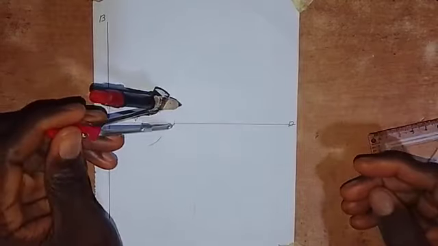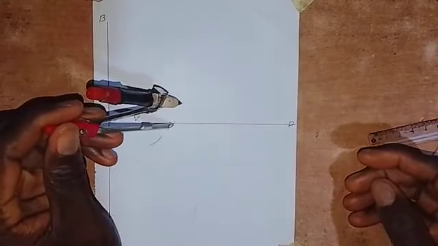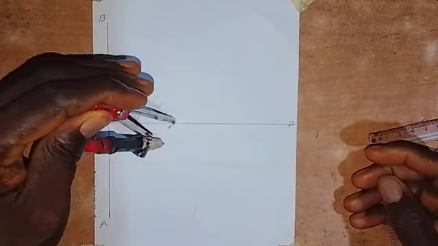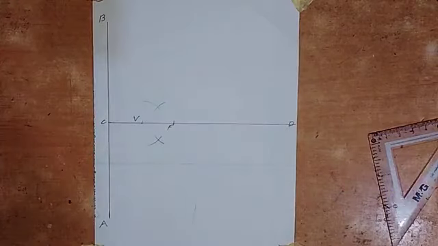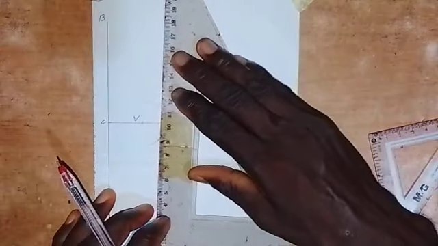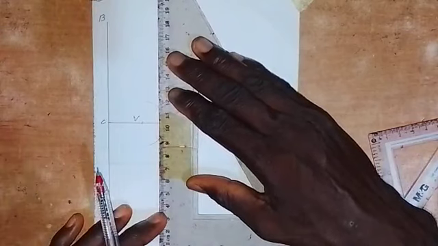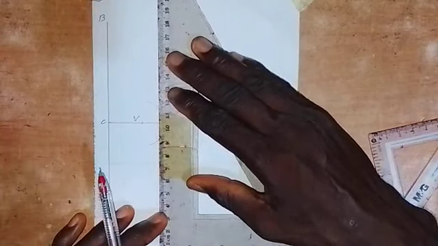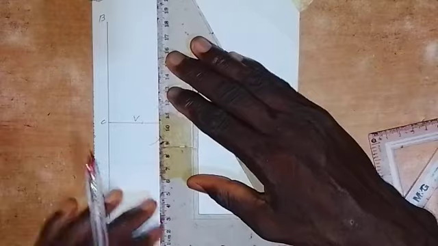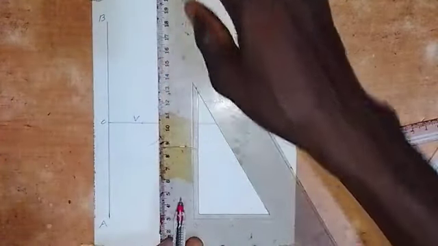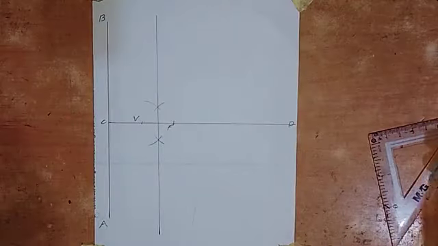Then I put the pin here at F with the same radius, draw an arc up and draw an arc down. So I'm going to draw the bisector of VF, and that will be the midpoint of line VF. So we have this as the bisector of VF.